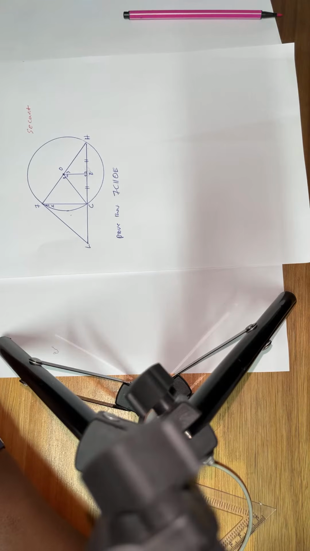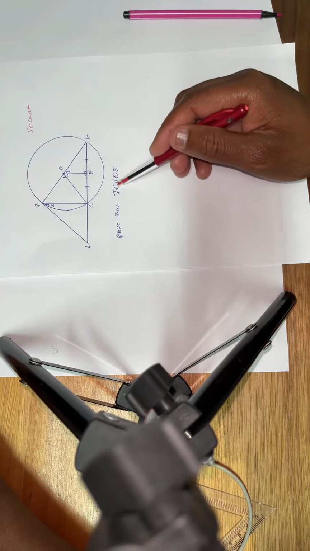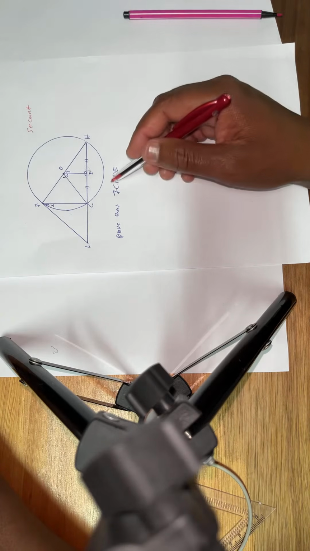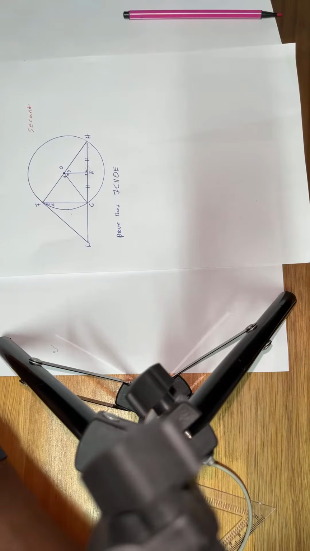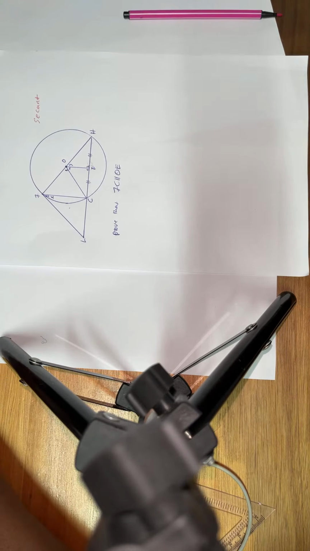Okay. So now let me wait for you guys to try and prove that FC is parallel to OE. If you can prove this during the exam, you are going to get a distinction.